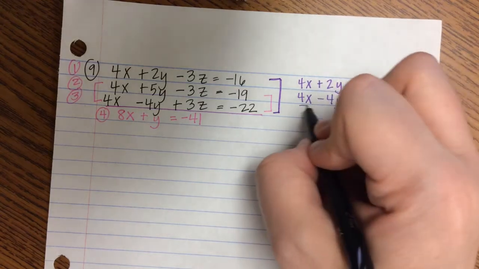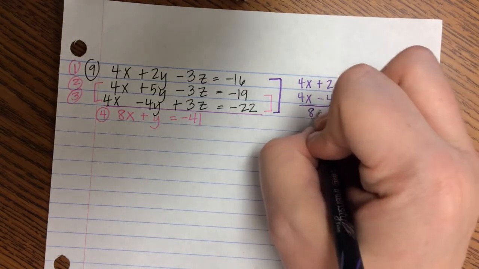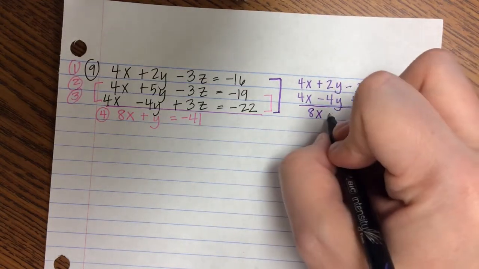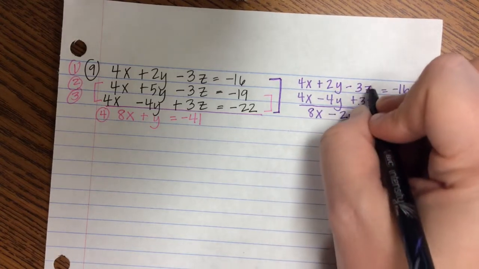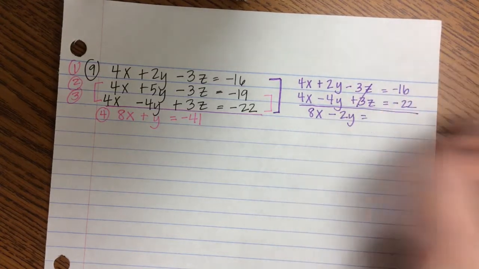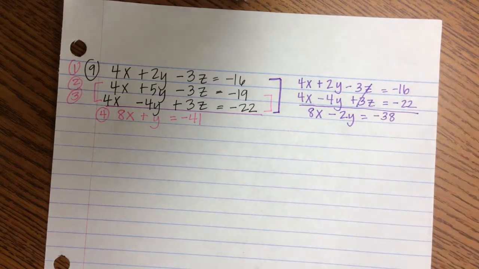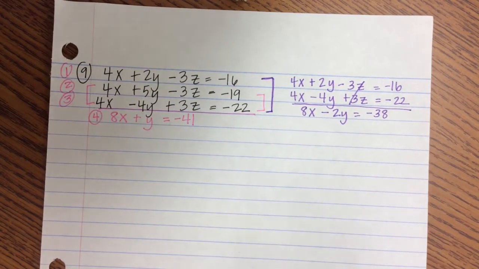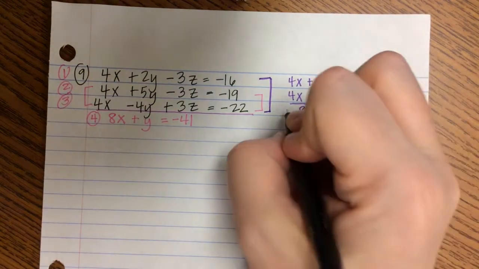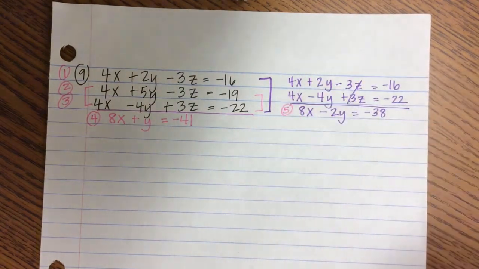So 4x and 4x makes 8x. 2y and negative 4y makes negative 2y. My x's zero out. Negative 16 and negative 22 makes negative 38. Okay, so now I have a second equation that has two variables. I'm going to name this equation number 5.